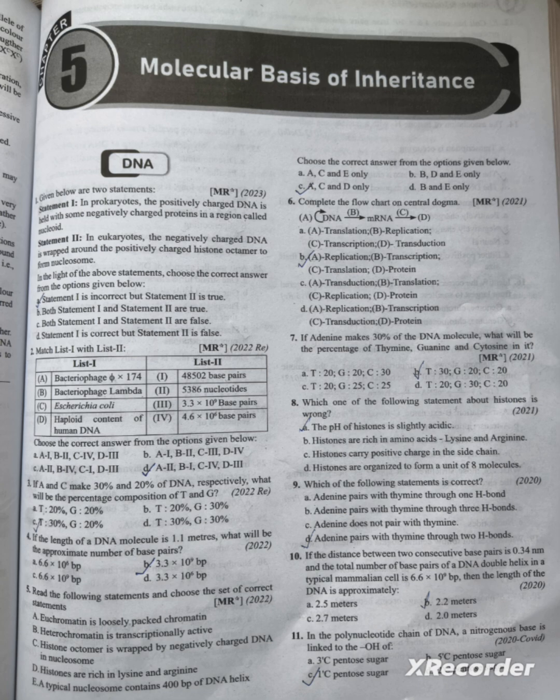Option D, haploid content of human DNA is matched with 3.3 into 10 raised to 9 base pairs. Third question, if A and C make 30% and 20% of DNA respectively, what will be the percentage composition of T and G? Option C, T 30%, G 20%.